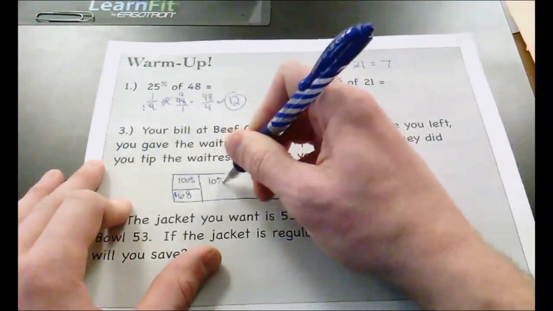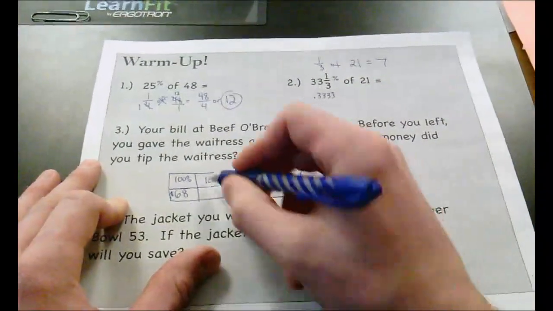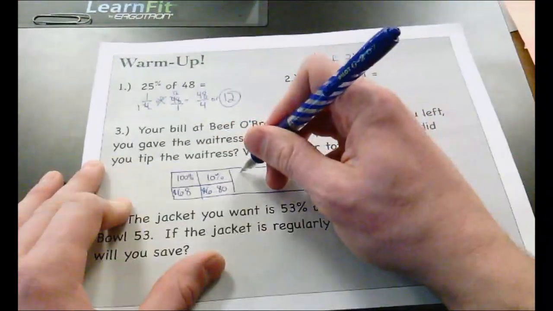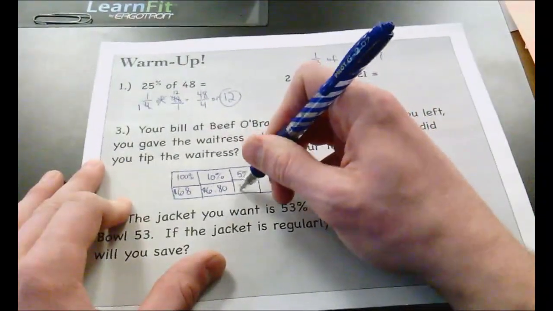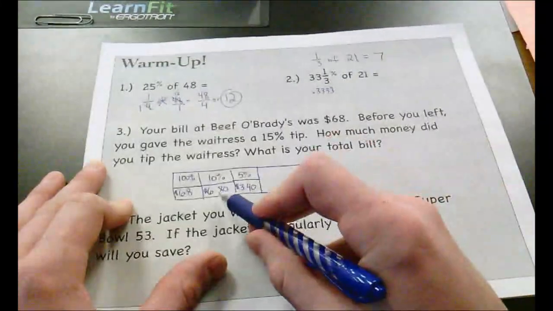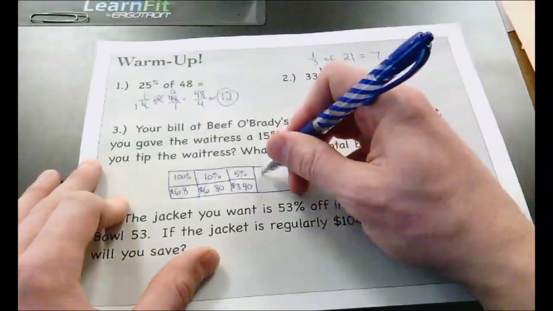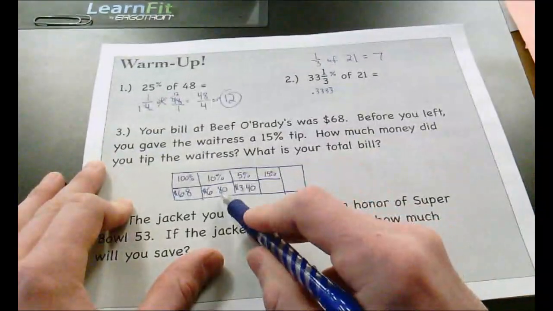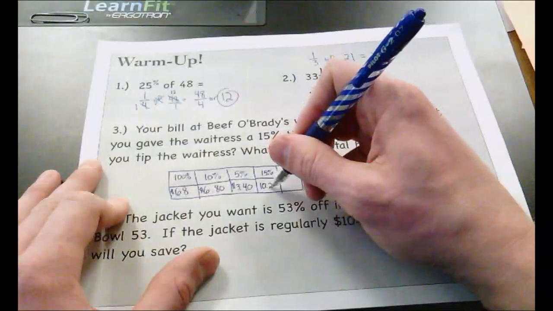I should be able to easily, in my head, compute 10% of a $68 bill is going to be $6.80. Half of that 10% is 5%, which is going to be $3.40. Now together, you might have to write something down, but you should be able to start adding some of these in your head to get 15% of a tip. You're just going to simply add $6.80 plus $3.40, and you're going to get $10.20.